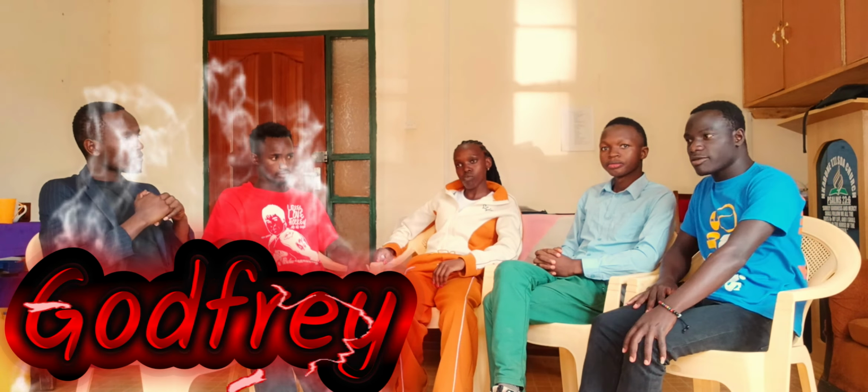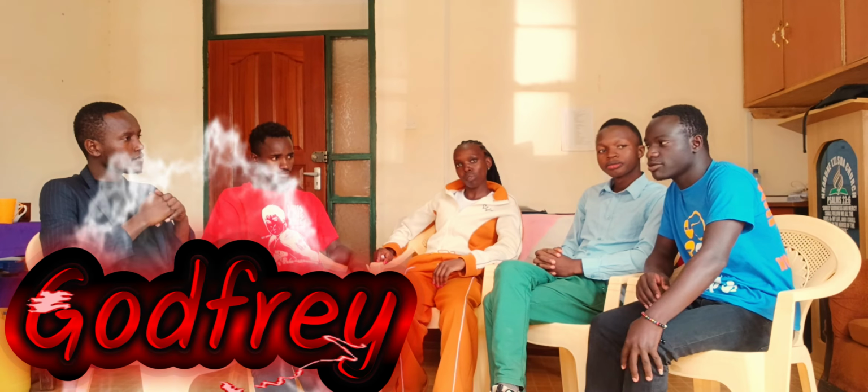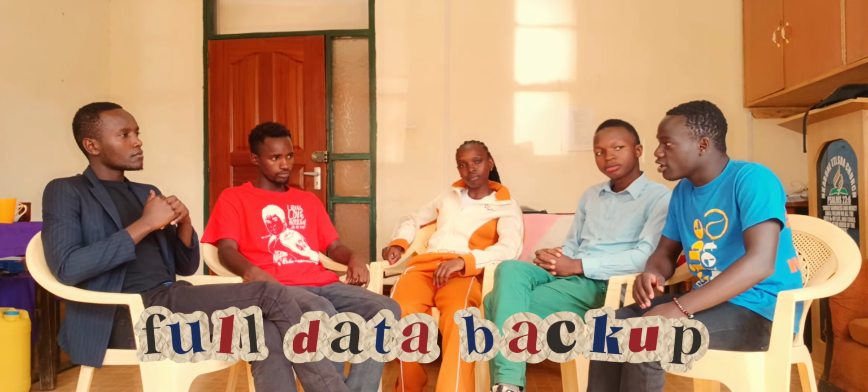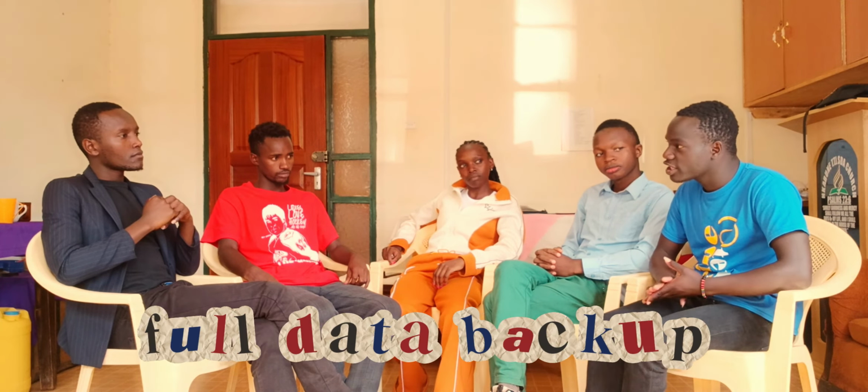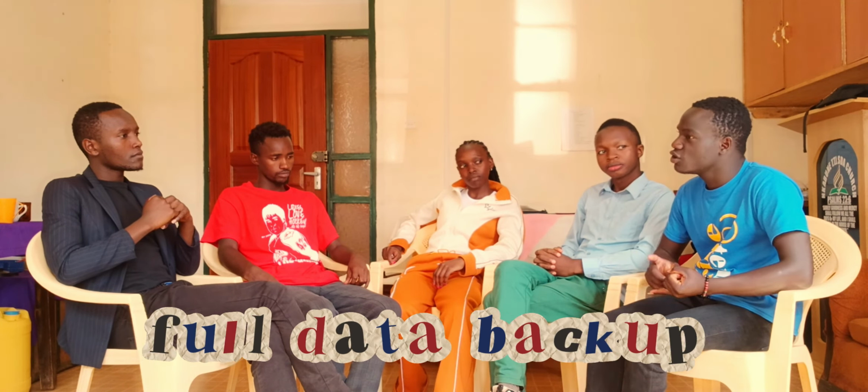Talking about data backup, we have various methods. Just to mention, we have full data backup. When we say full data backup, you copy all the data you have in your company, be it documents, photos, records, or databases. You copy them all and back them up in cloud storage or in an external storage drive. By doing this, you make sure you have a full copy of the whole organization's data.